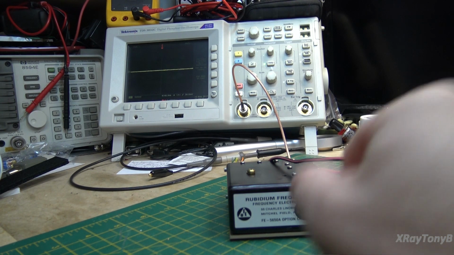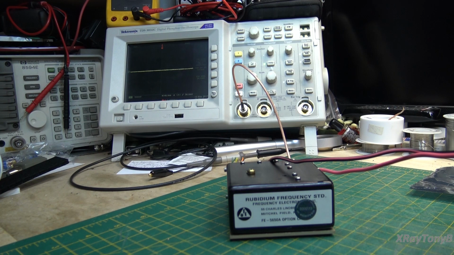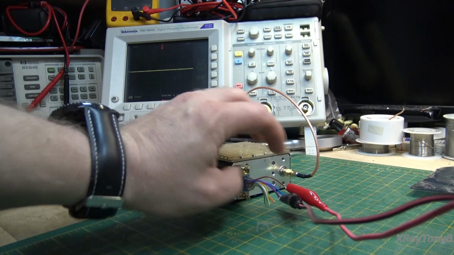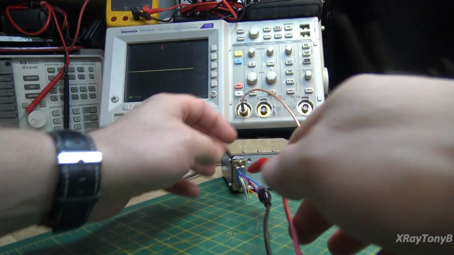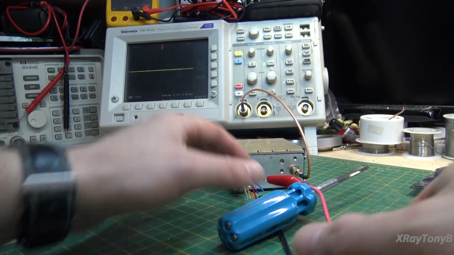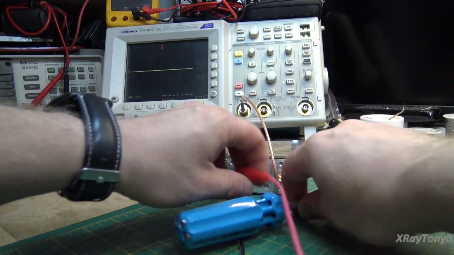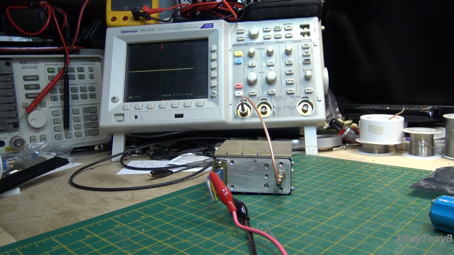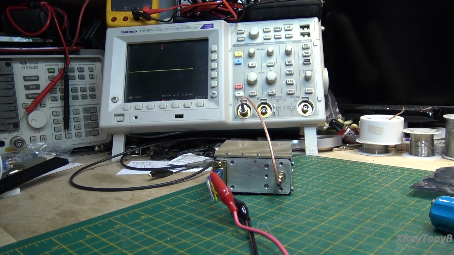Now, what the heck is this and why does it matter? Well, basically, you find these a lot in very accurate RF equipment, such as a cell phone tower, for instance, where you need a very accurate frequency standard from which all the other frequencies will be generated.